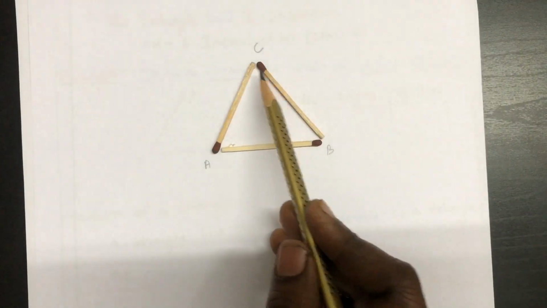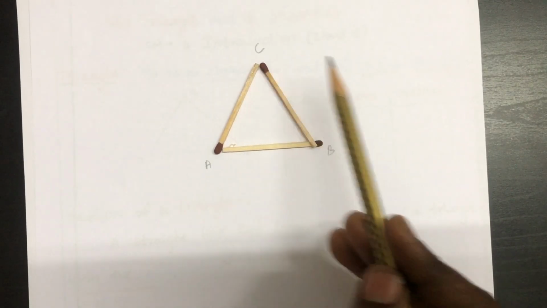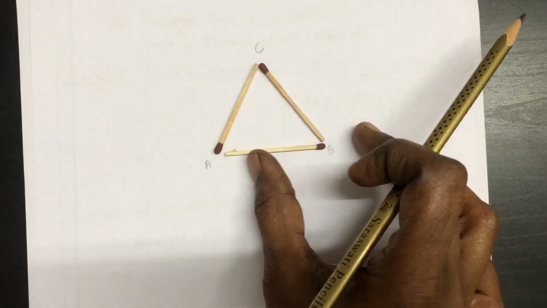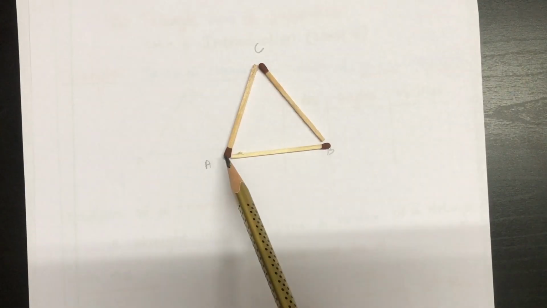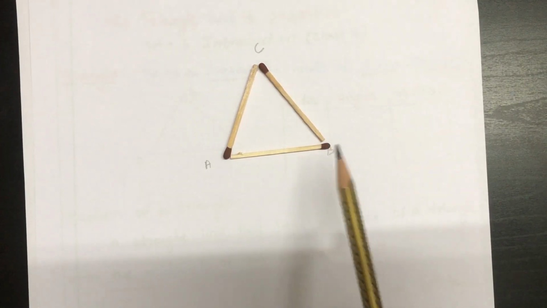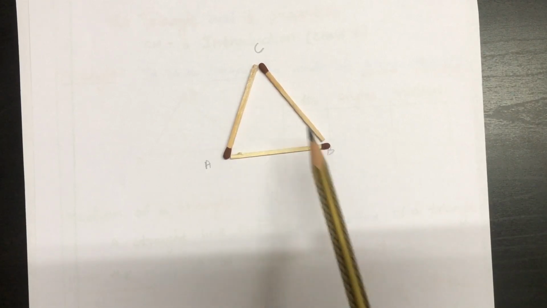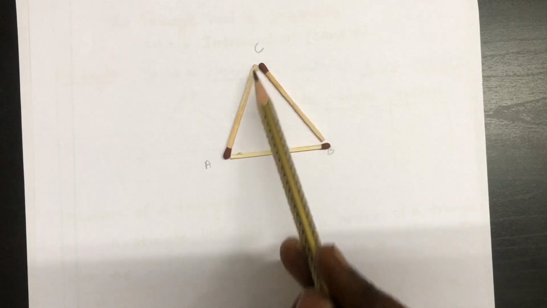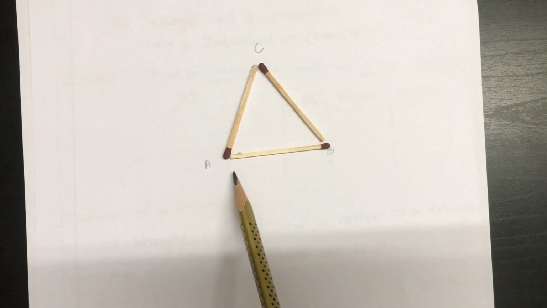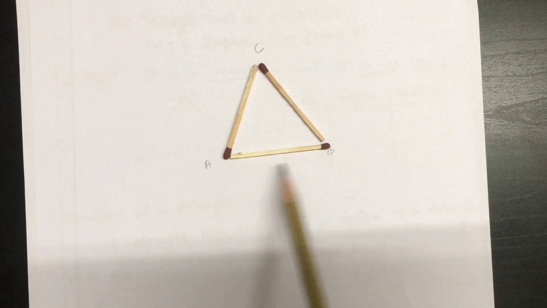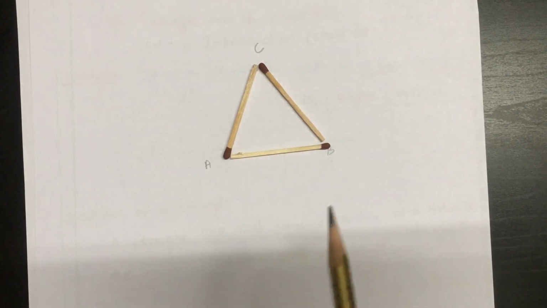Now see here, while joining 2 line segments, a point is forming. Since it is a matchstick, this matchstick head is a point. These points are called vertices. It's very easy. Just give attention. These points are vertices: A, B, C. 3 points formed, right? These are all vertices. AB is a line segment. These are all line segments. AB, BC and CA are line segments.